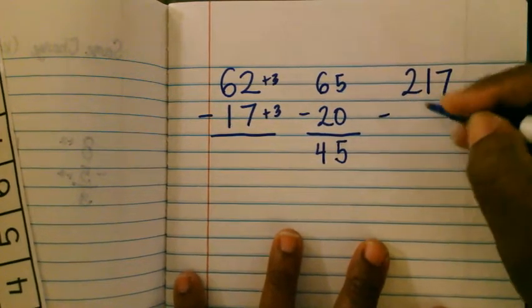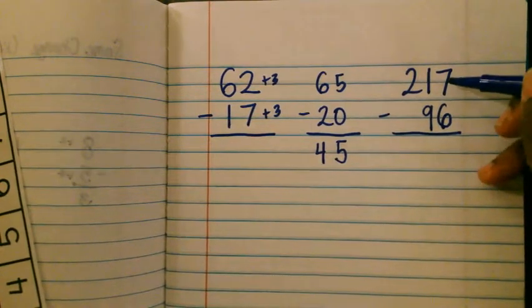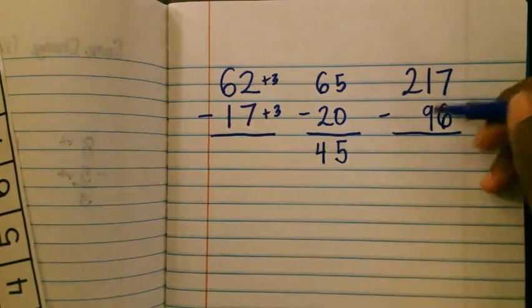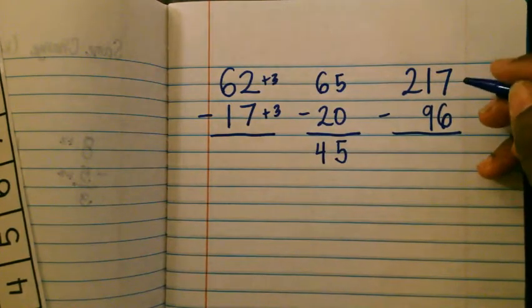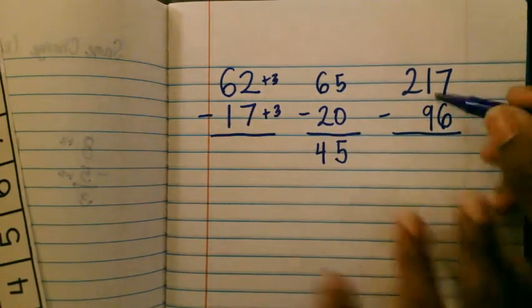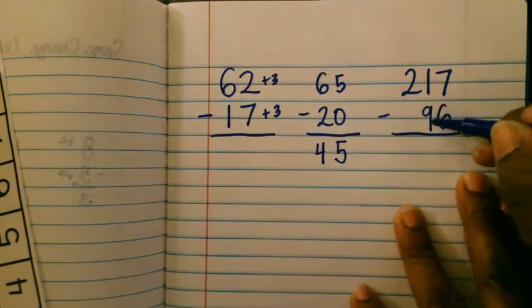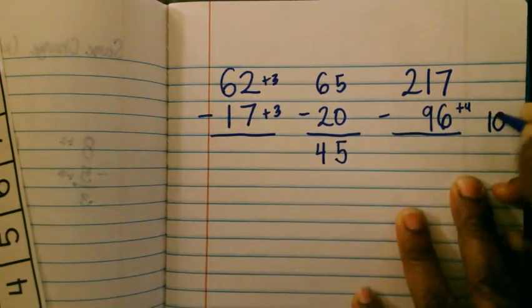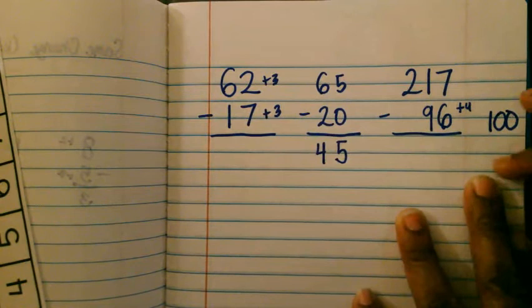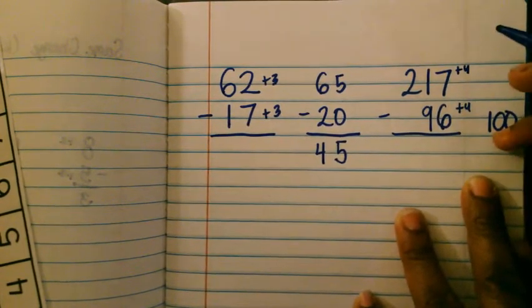217 minus 96. Well, I see here I can do 7 minus 6, but with the 10 minus 90, I would have to borrow. So if I do the same change or keep a constant difference, I can make my subtrahend a benchmark. And the closest benchmark is 100, so I would need to add 4. 96 plus 4 gives me 100. And I need to also add 4 to 217.